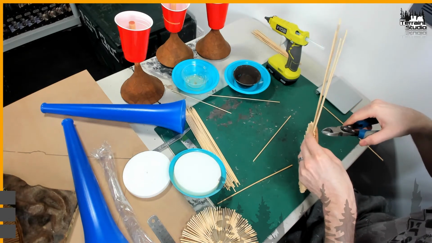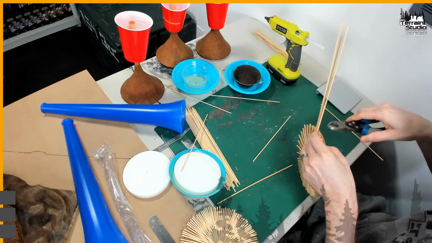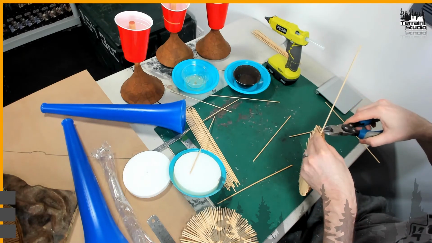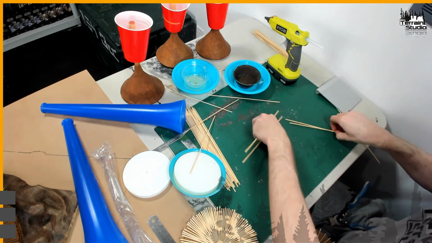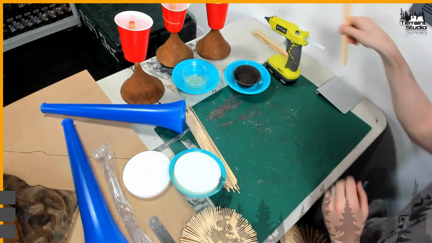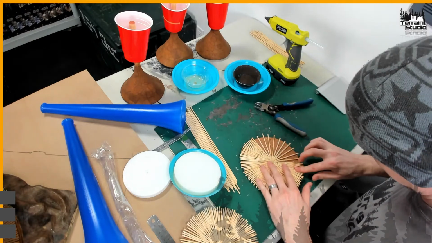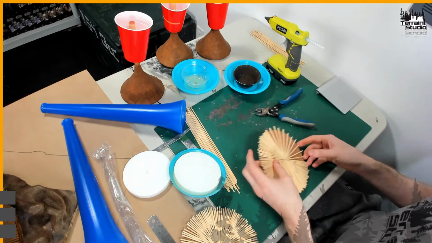This is always the fun part right here, just in case you guys don't know what I'm doing. I'm just letting the pieces go wild. There you go. As long as you keep the stick pointing away from you, you don't have to worry about your eyes. Just make sure nobody's standing next to you when you do it.